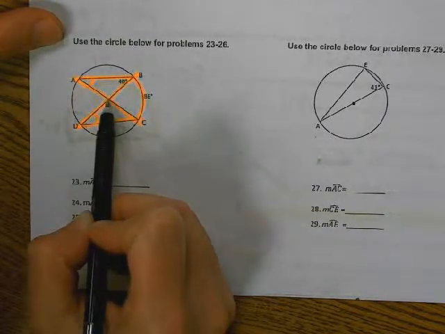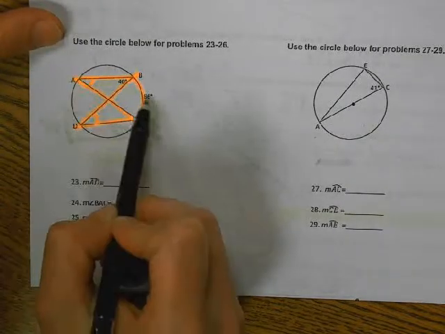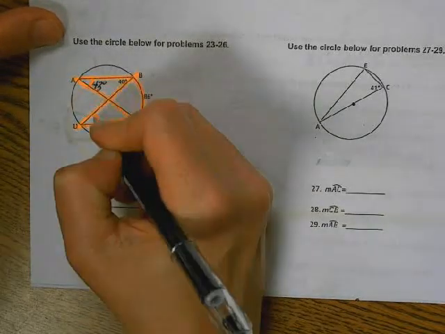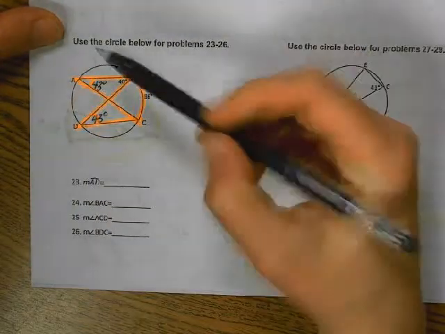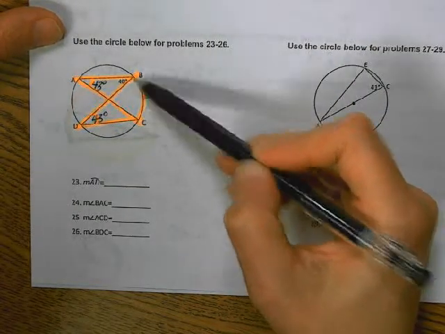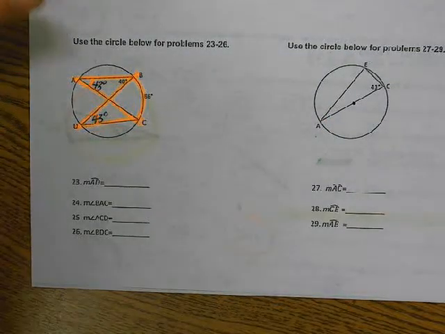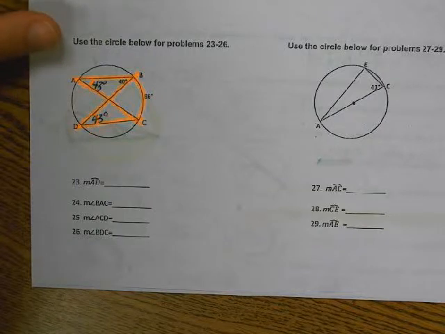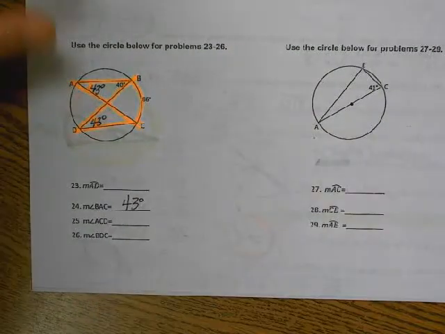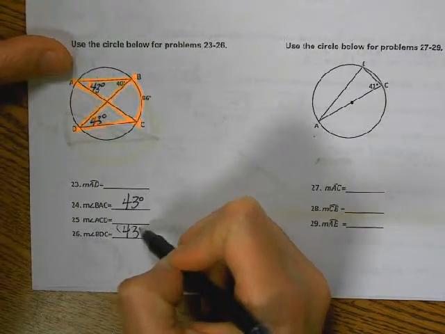Okay? If they went through the center, they're all the same as the arc. But if they go through the outside, they're half. So half of 86 is 43. So that means both of these angles are 43 degrees because they are intercepted on this arc right here. So they want to know the measure of angle BAC, so we're going to put 43 degrees. And they want to know the measure of angle BDC, so we're going to put 43 degrees.